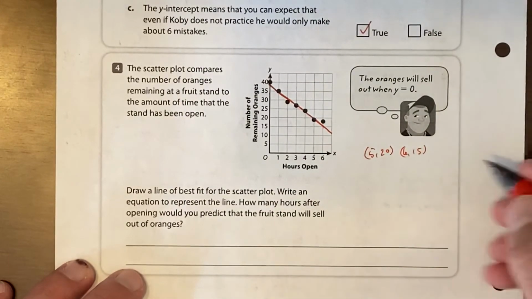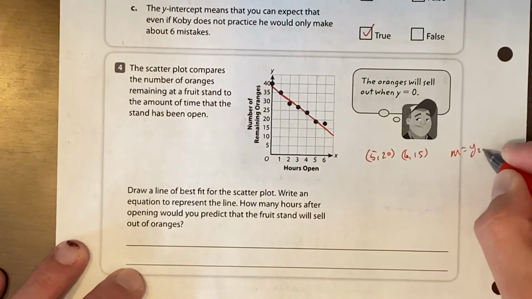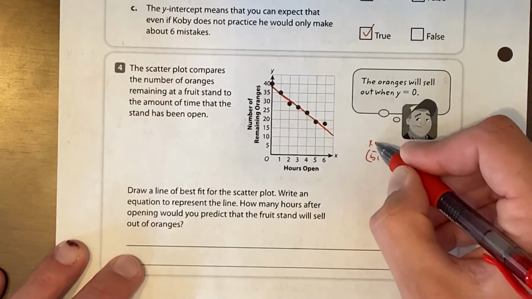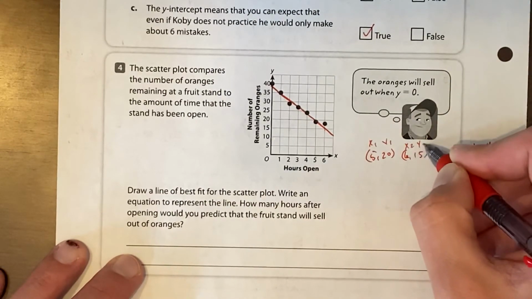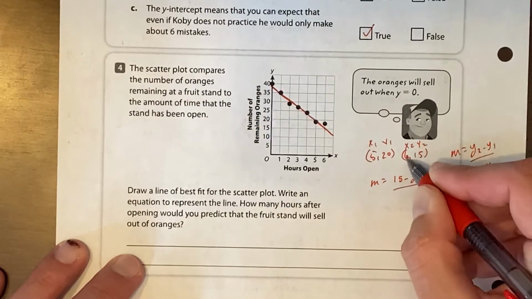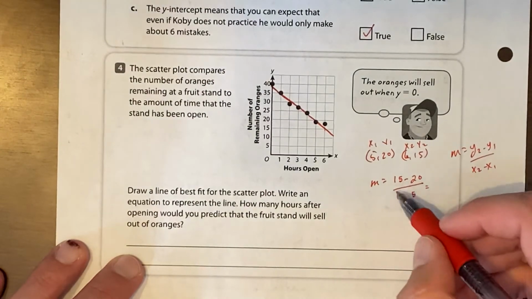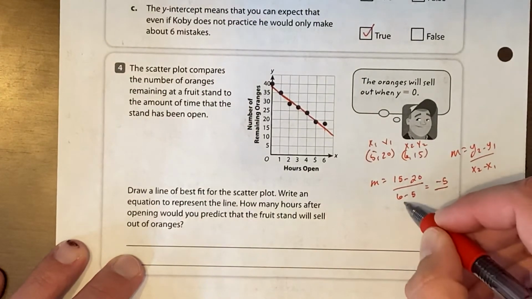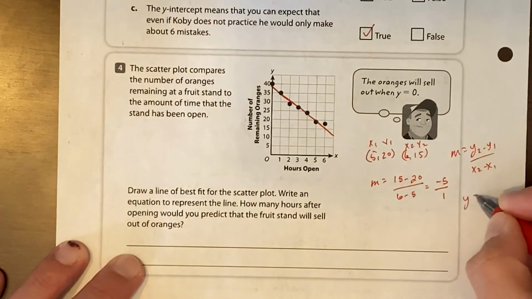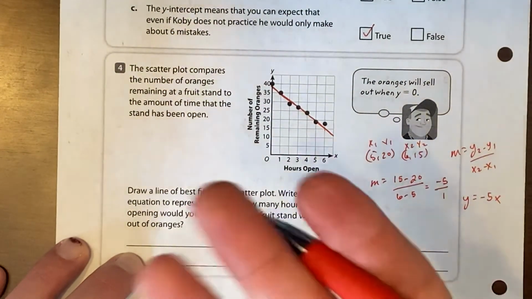Okay, so let's do what we did earlier. We're trying to find the slope. So we have to say m equals y2 minus y1 over x2 minus x1. So we can call this x1, y1, x2, y2. So we get m equals 15 minus 20 over 6 minus 5. So we solve here, 15 minus 20 gives us negative 5, and 6 minus 5 is 1. So our slope is negative 5. So that's what we have so far. y equals negative 5x.